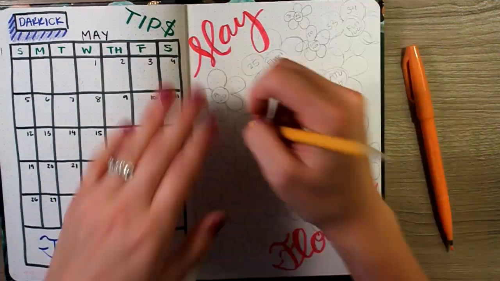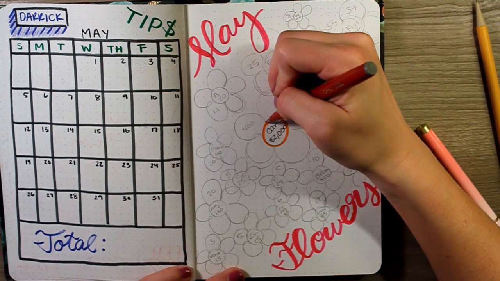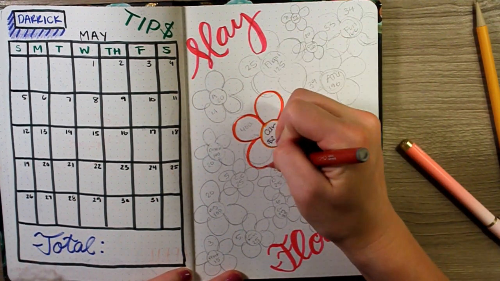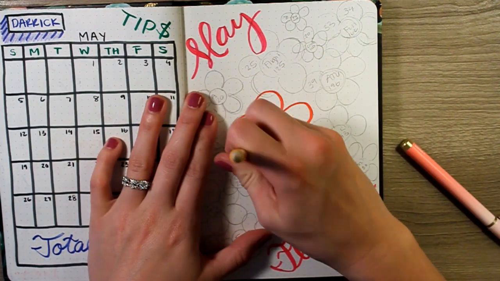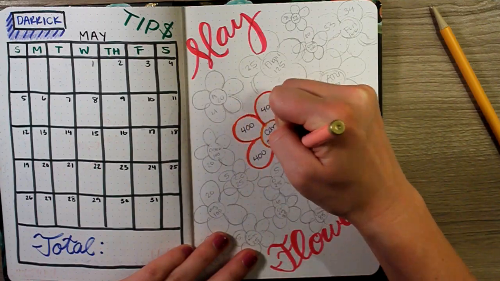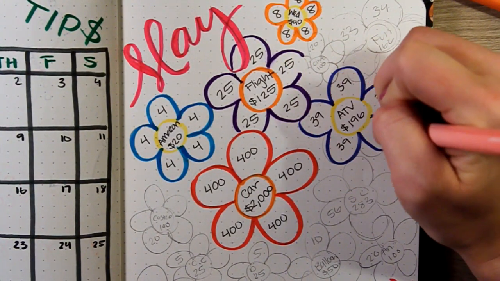If I were to redo this page, I think instead of saying 400, 400, 400, 400 on each of those big petals, I would say 400, 800, and go up for the whole amount instead of just doing the one amount around the whole entire petal. But this is what worked out for this time.